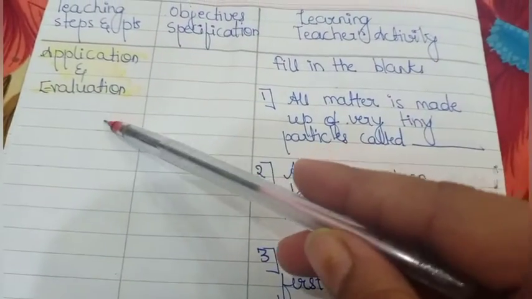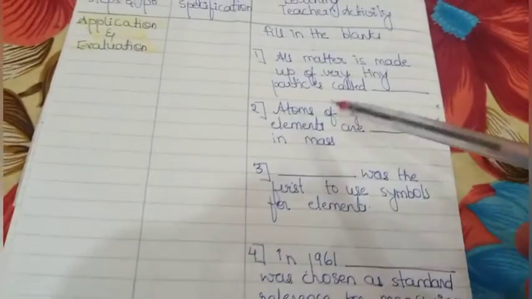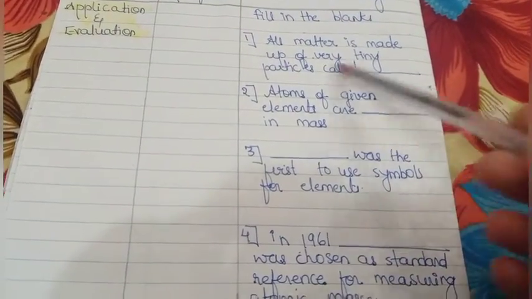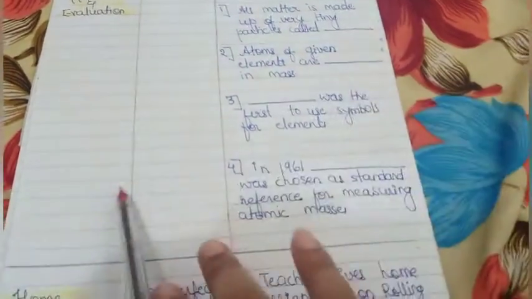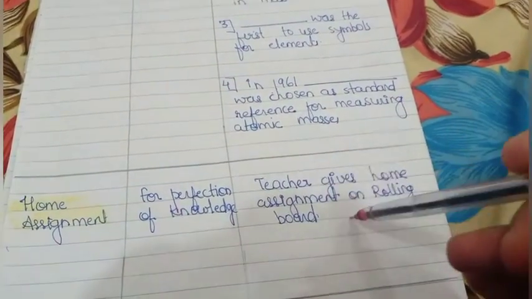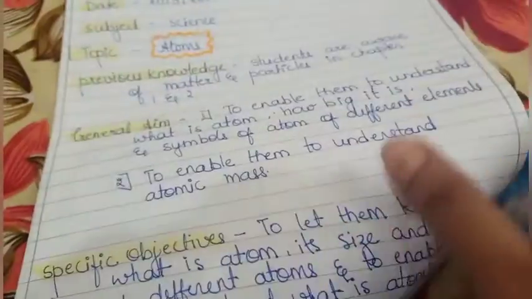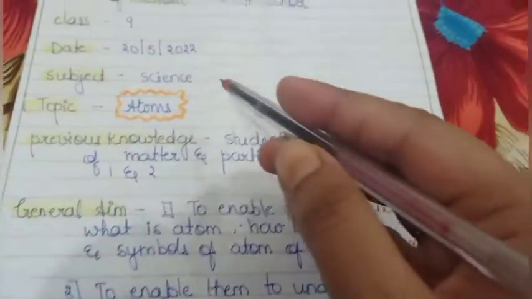Now here you can see fill in the blanks. This is application and evaluation, so for that I have added 4 questions. And for perfection of knowledge, the teacher has to give home assignment also on the blackboard. So this was my lesson plan on the topic atoms for class 9th.